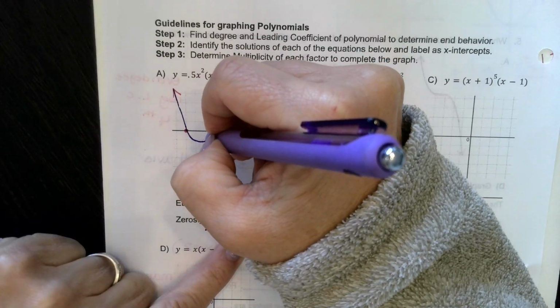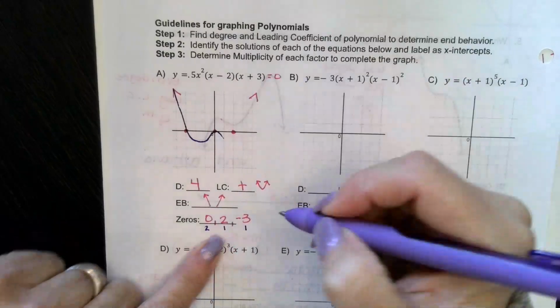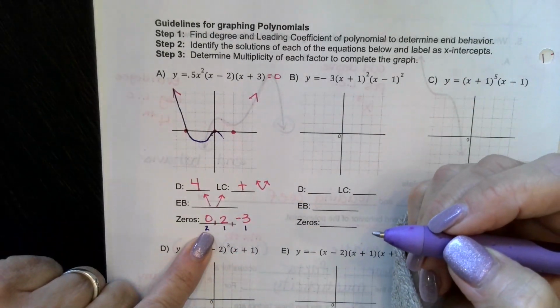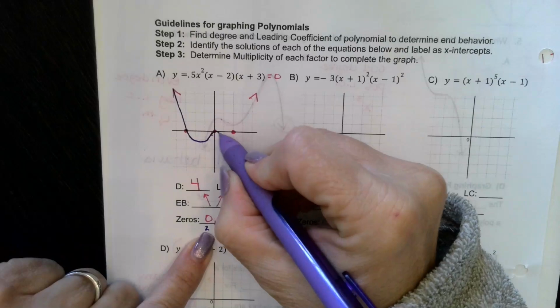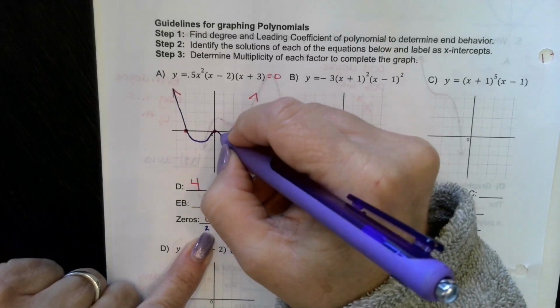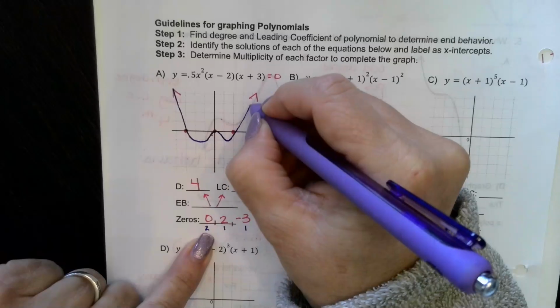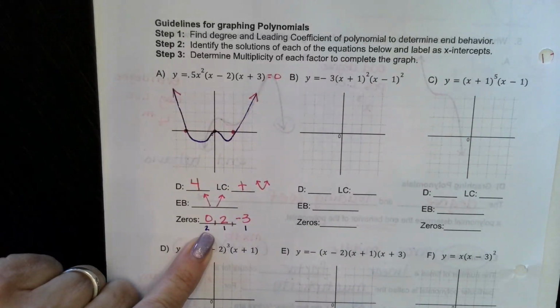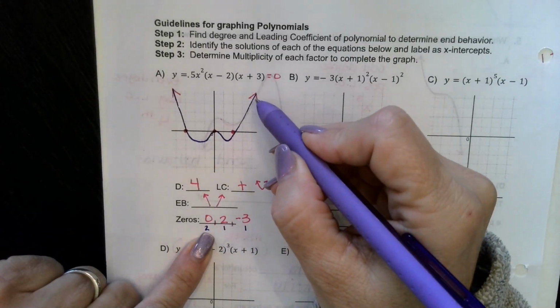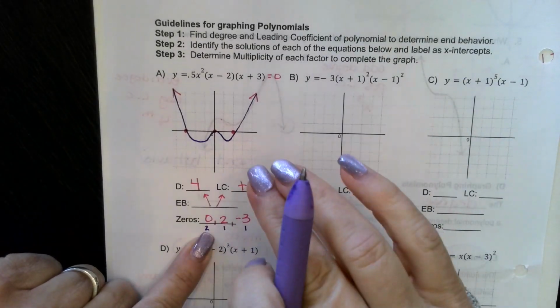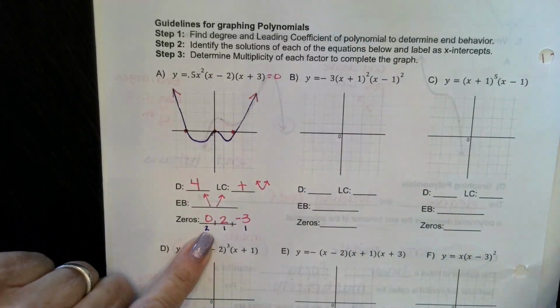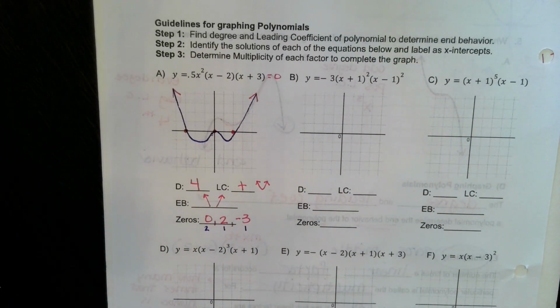I'm going to turn up. I'm going to bounce off this because this is even. If it's even, I just bounce off or bump off the number. And then I'm going to pass through and then meet back up with my end behavior. So a lot of stuff is going on here. Okay, I'm going to go through a few of these, and I'm going to just keep talking through them.